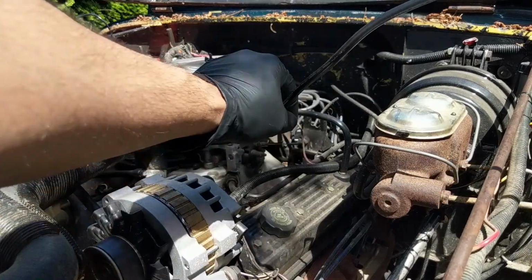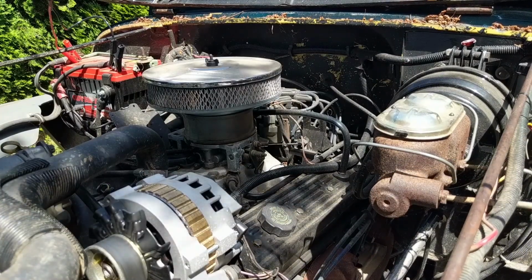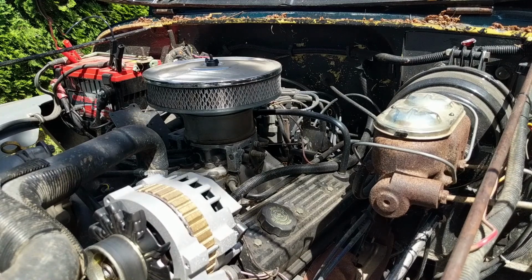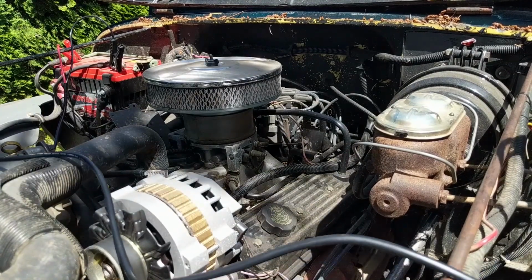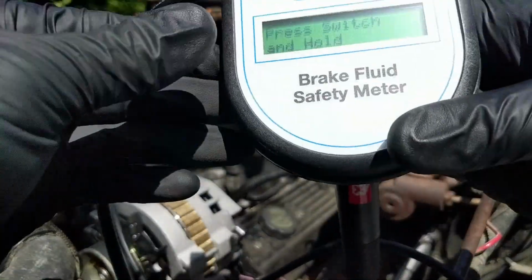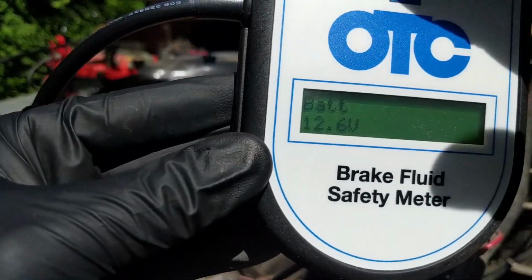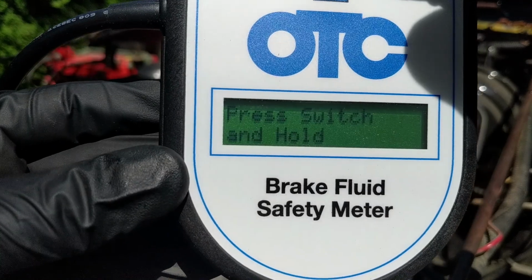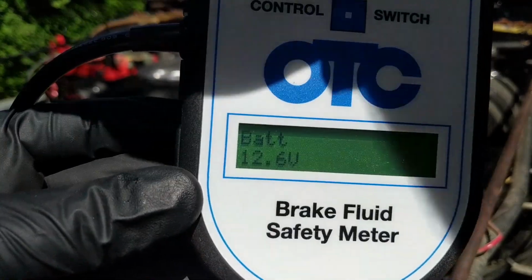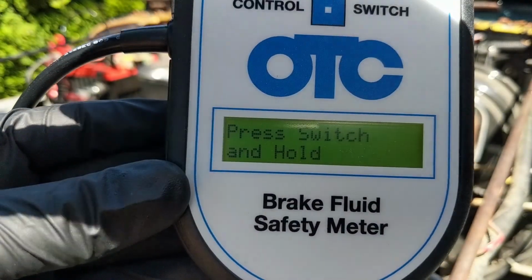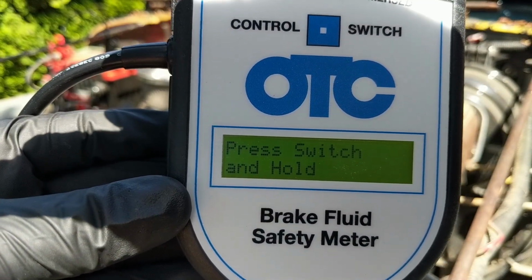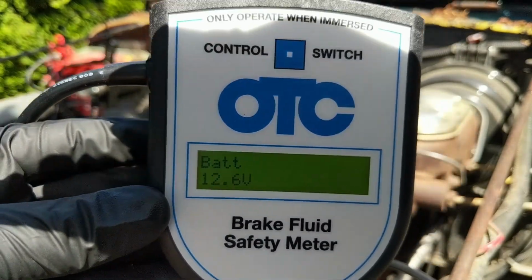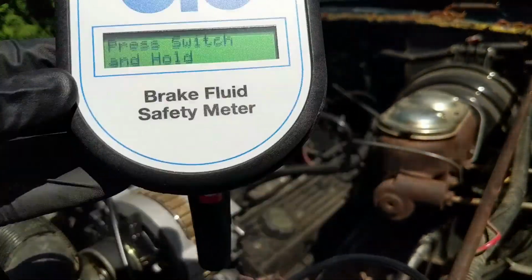I have this hooked up to the positive and negative post terminals on the top of the battery. I have the cord coming over here to the tool, and the tool is reading battery voltage, and it's prompting me. Apologize about the light here in the sun, battery is at 12.6 volts. So we have a fully charged battery, we're ready to test.